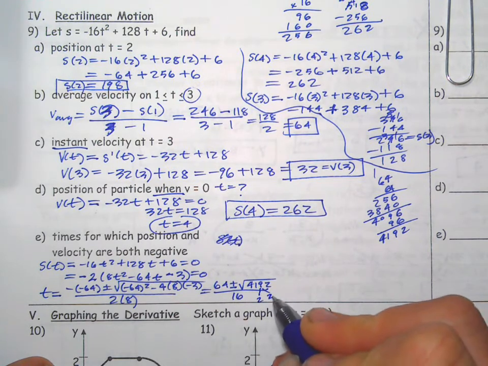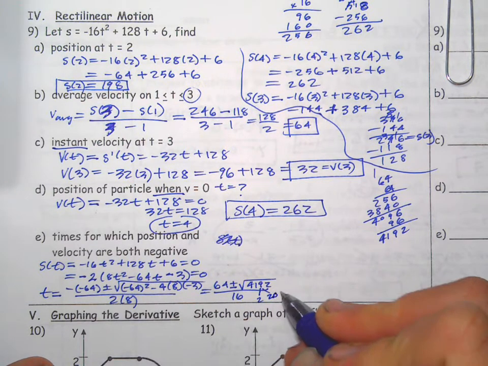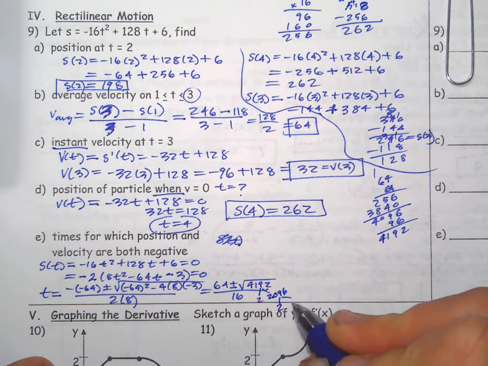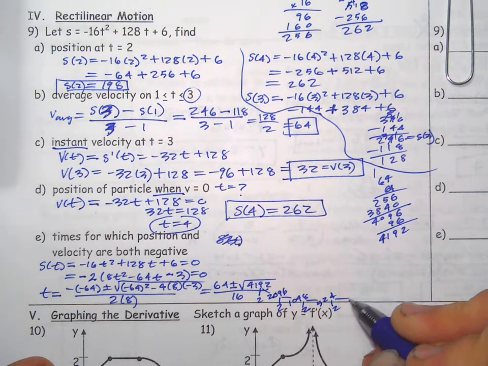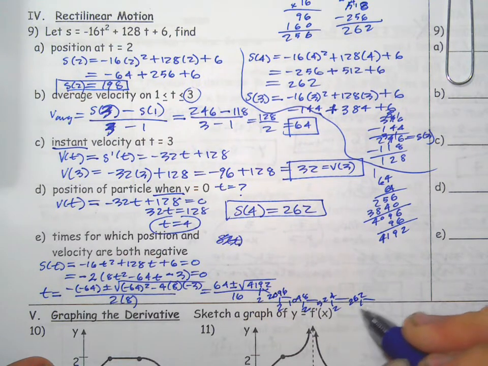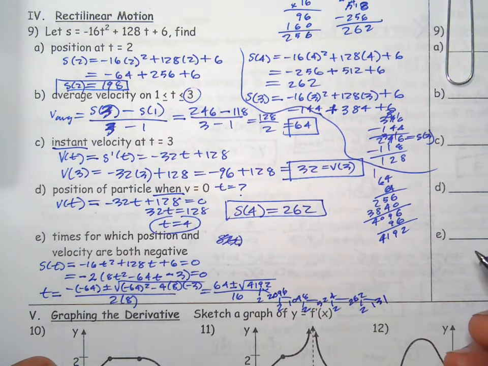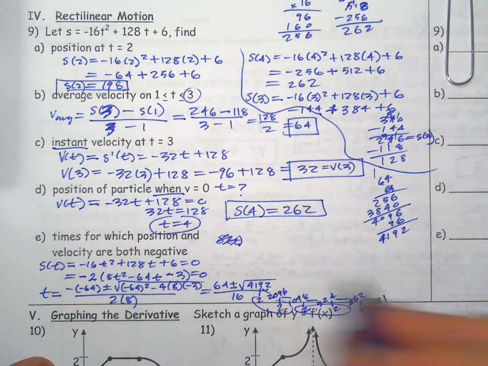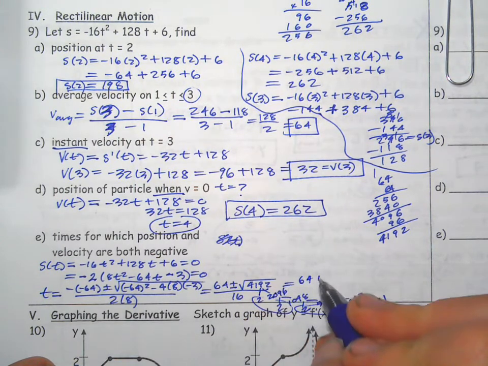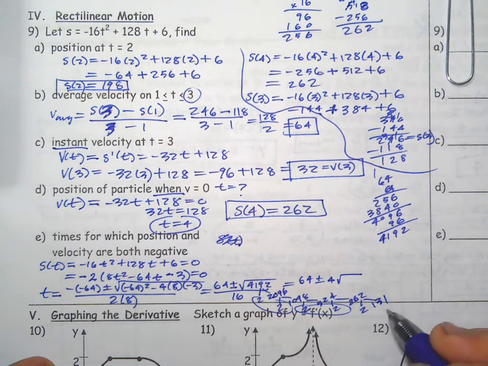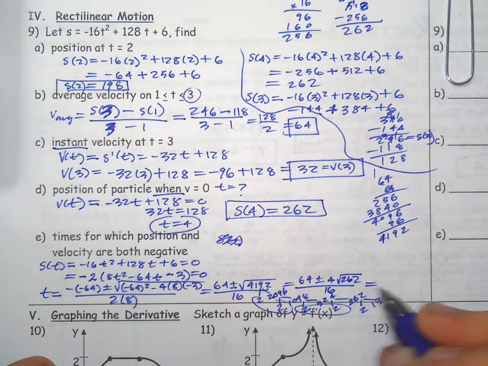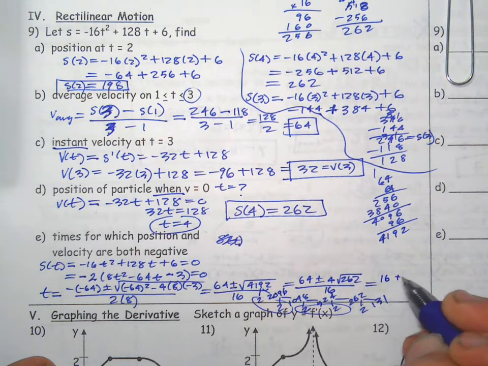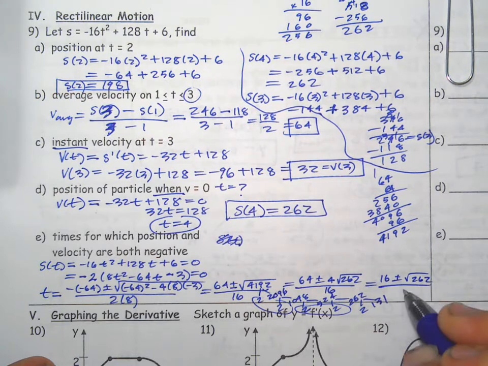2 times 2096. 2 times 1048. 2 times 524. 2 times 262. 2 times 131. Pair of twos. So 64 plus or minus 4 square root 262. We divide everything in the top and bottom by 4. 16 plus or minus the square root of 262, over 4.